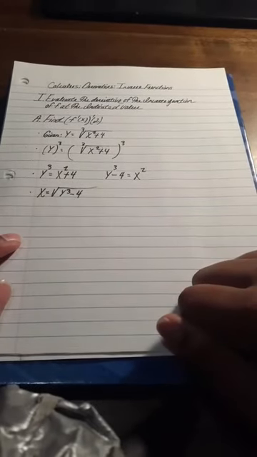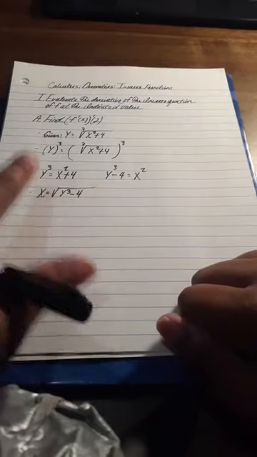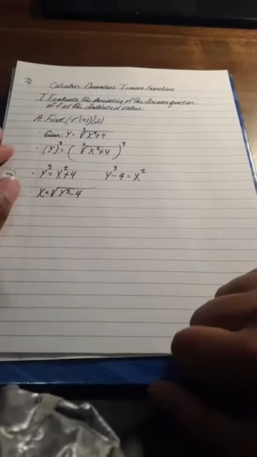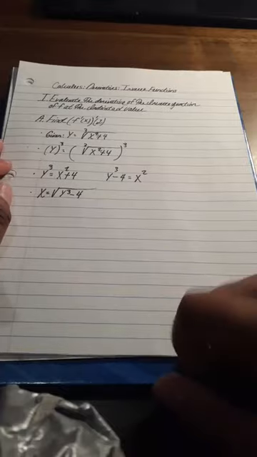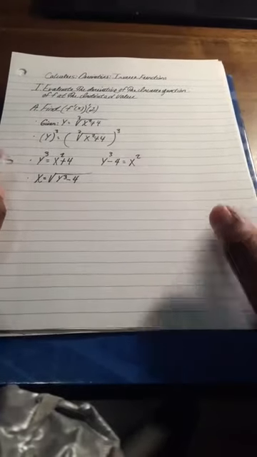Now we need the derivative. So we need to take the derivative basically with respect to y in this particular case for the square root of y cubed minus 4. To do that, all we do is use the chain rule.